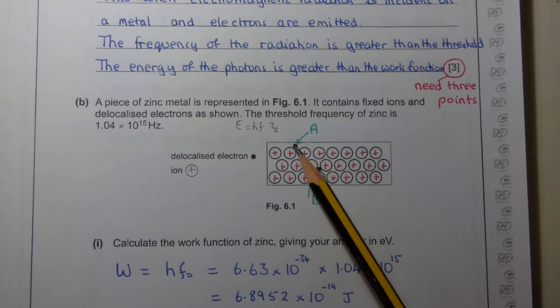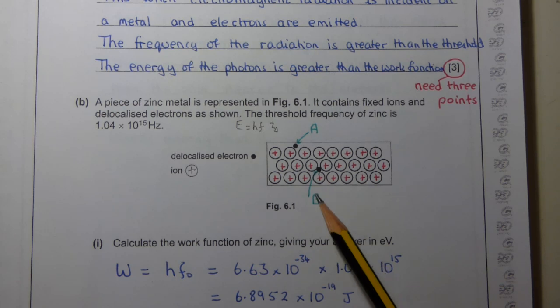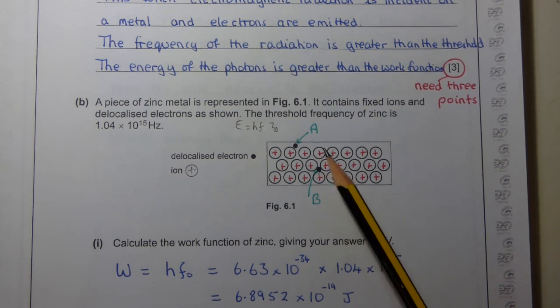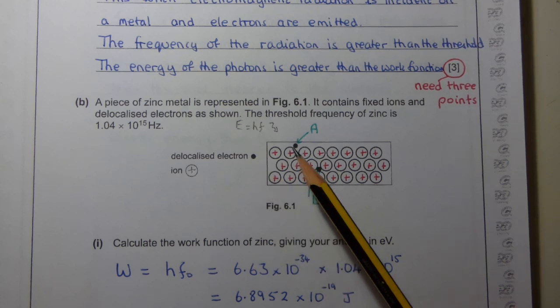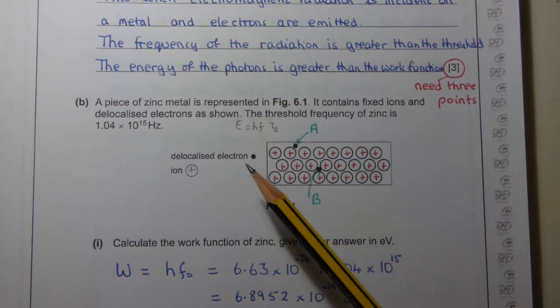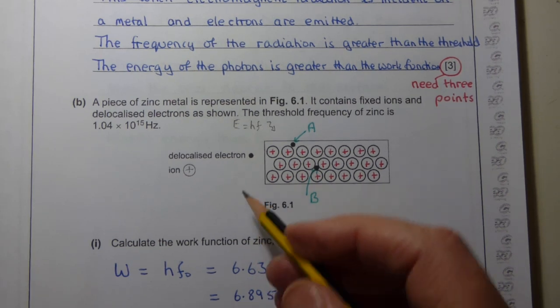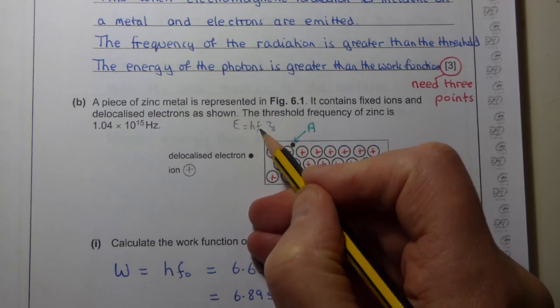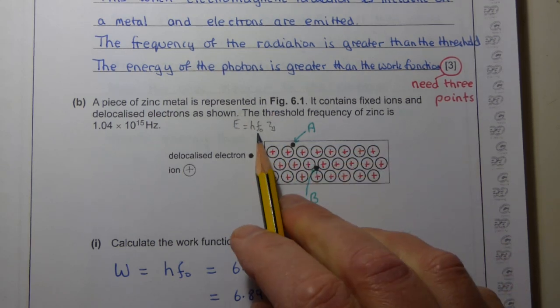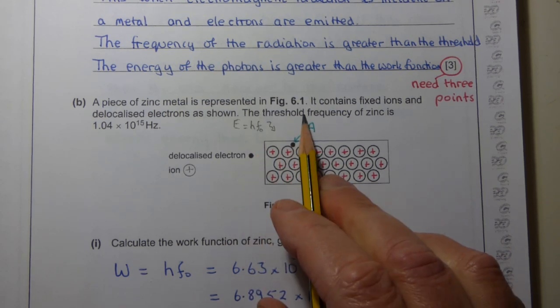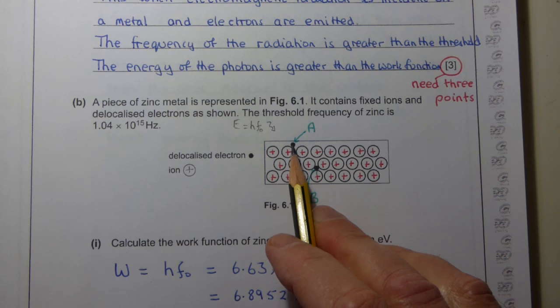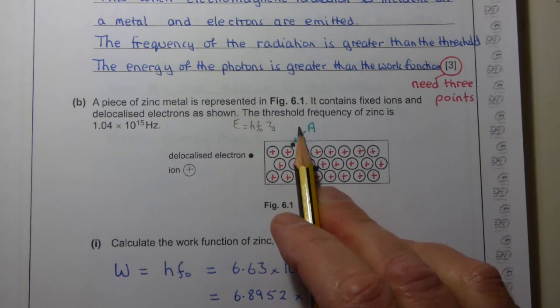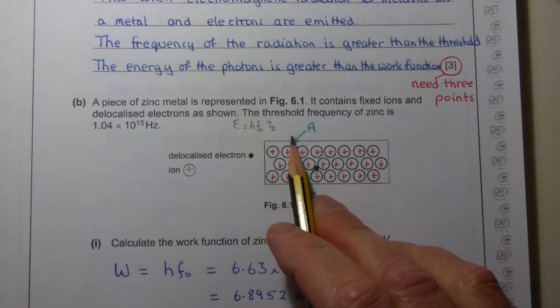This electron is the easiest one to get out. That one is more deeply embedded. This electron B, it would need more energy to get out. So we're talking about the easiest electrons, for example, that one there. And the minimum energy required to get it out is going to be supplied by a photon. And because it depends on the frequency, then the frequency will be the lowest frequency that will get an electron out. Very energetic photons won't just get the electron out, it'll get the electron out and it will give it some kinetic energy as surplus.